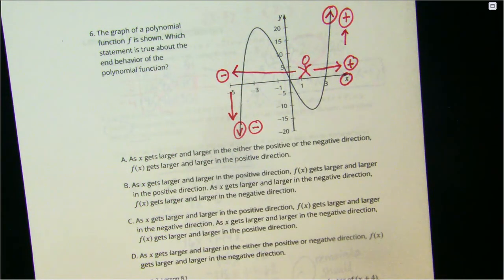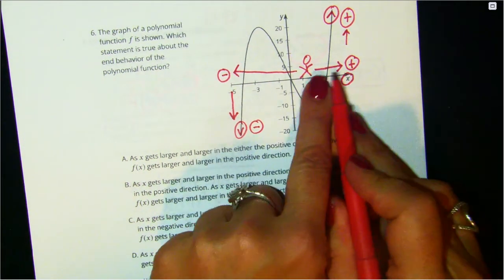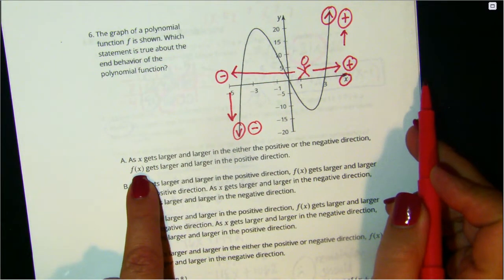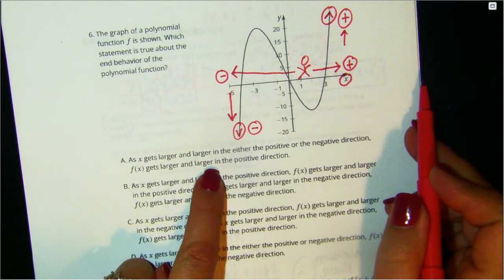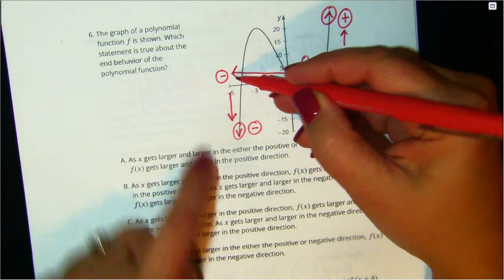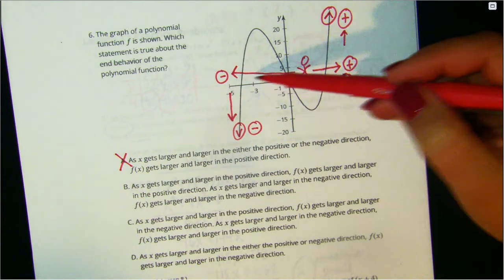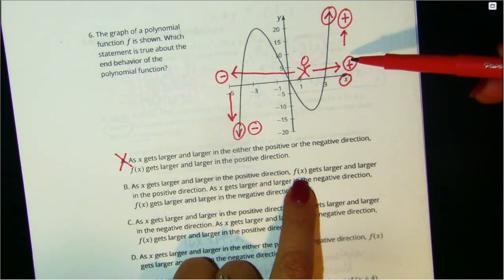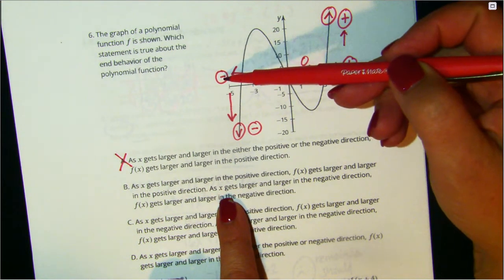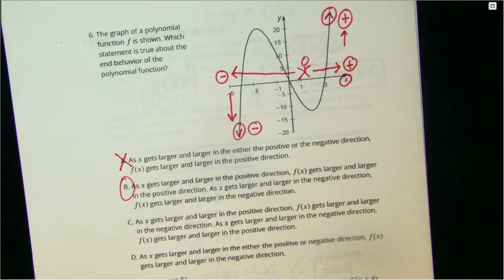So now I got to find which one of these says that. Letter A, as x gets larger and larger in either the positive or the negative, so it's saying no matter which way I go, f of x, which means the graph, gets larger and larger in the positive. Is that true? No. Over here it's getting positive, but over here it's down here in the negatives. No. Letter B, as x gets larger and larger in the positive, the graph gets larger and larger in the positive. Yes. As x gets larger and larger in the negative, the graph gets larger and larger in the negative. This is my match. I don't need to read the rest.